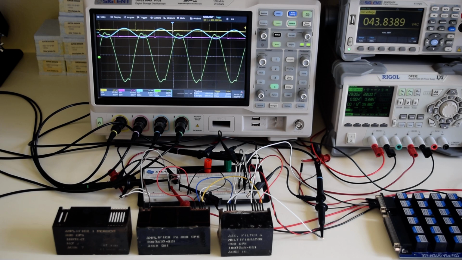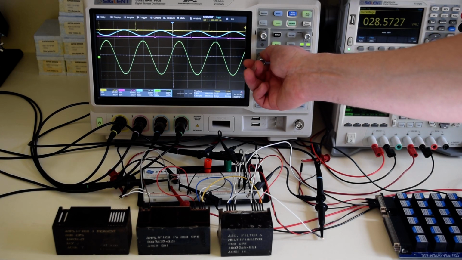That was drawing about 400 milliamps, and then it's coming back down, and now we've stopped at 194 milliamps power for this module. And a nice clean sine wave on the output.